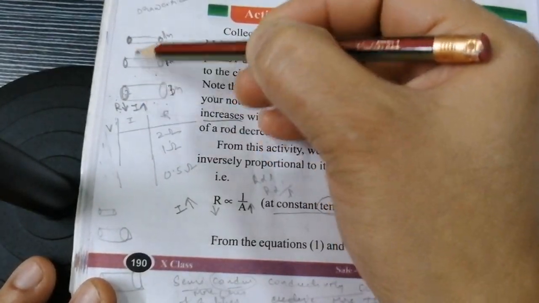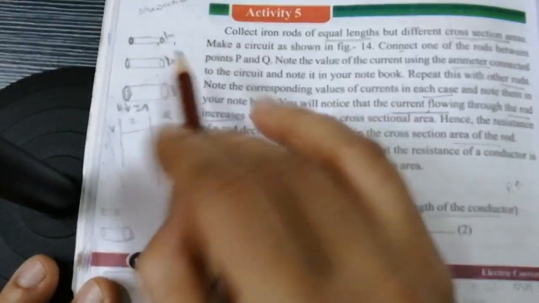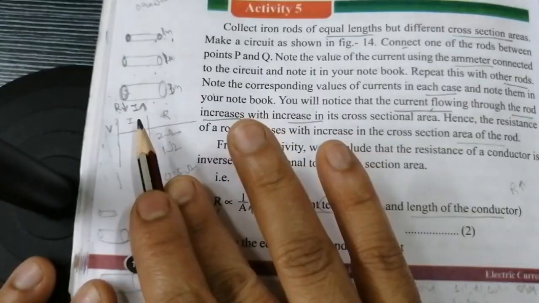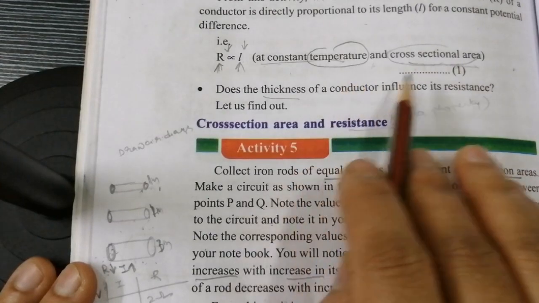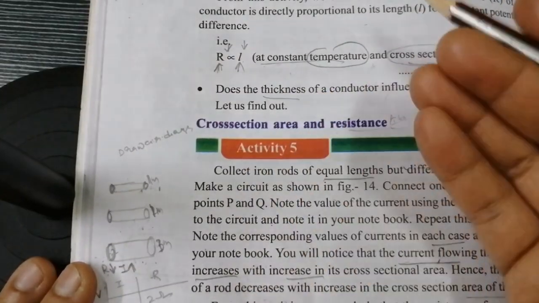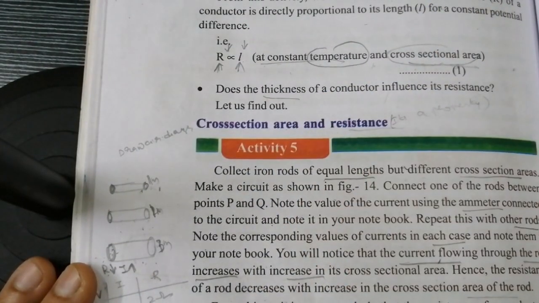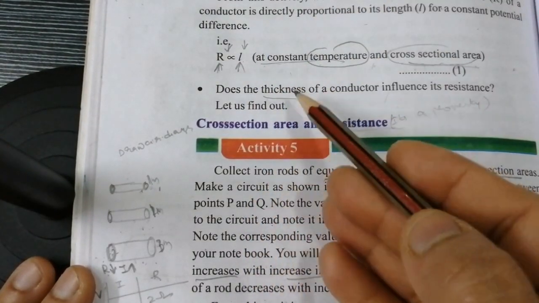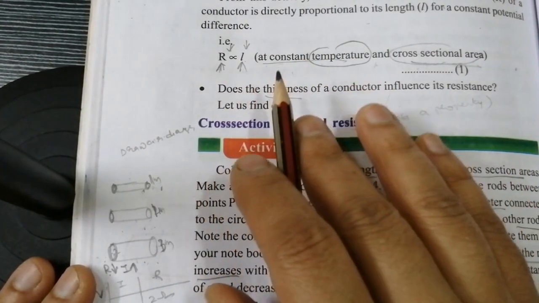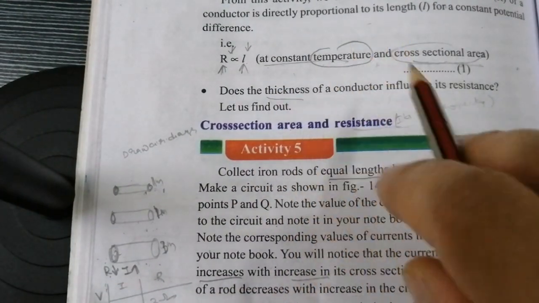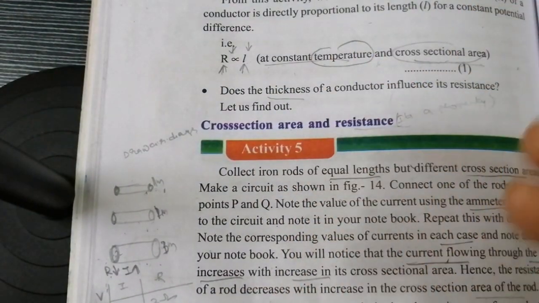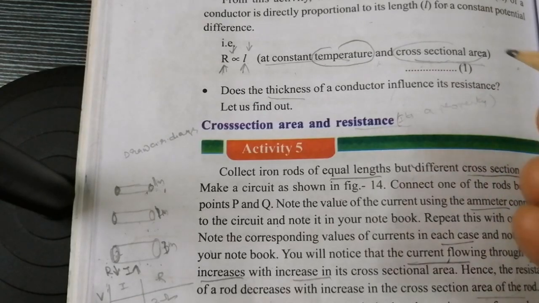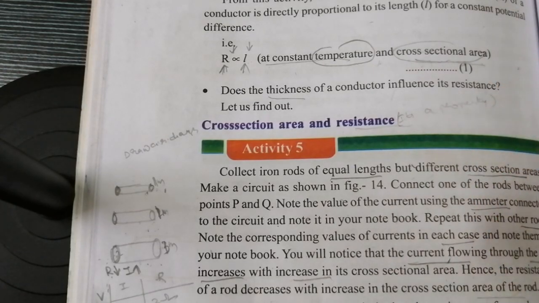We can change the area of cross section, but the length should not be changed. In the next activity, the cross sectional area should not be changed and the length of the conductor may vary, because we want to know how the resistance is affected while we change the length of the conductor.